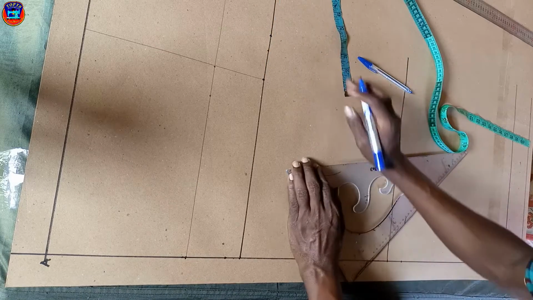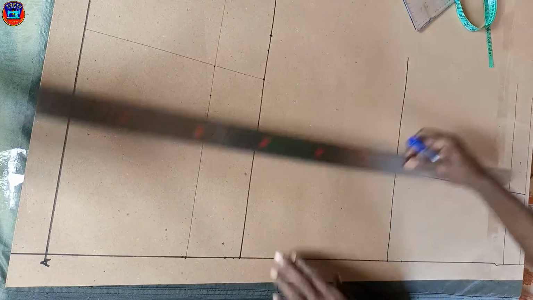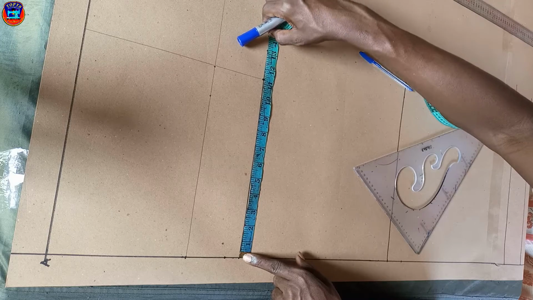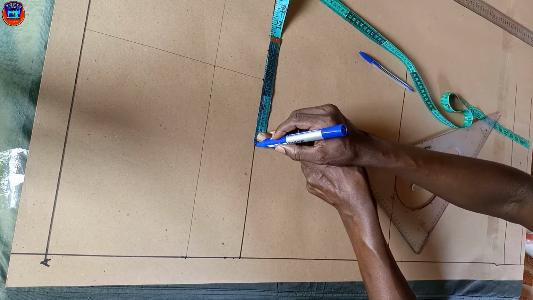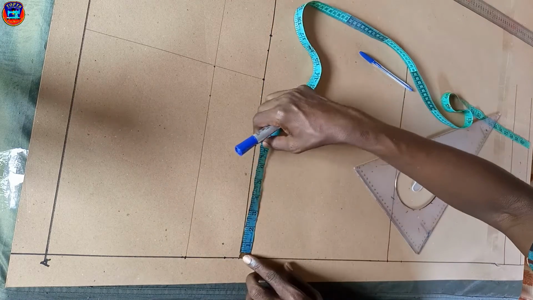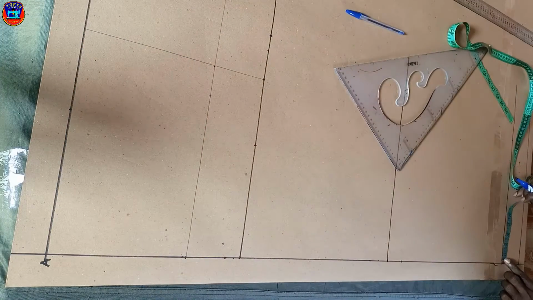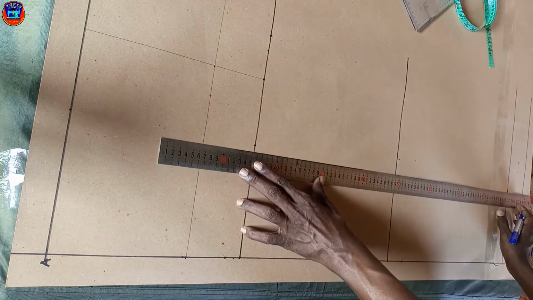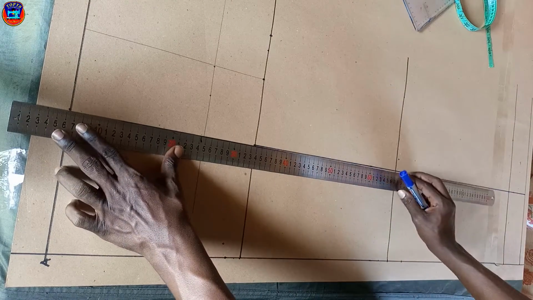After, the next thing is to determine my trouser middle grain line. I measure this distance, I divide by 2 to get the midpoint. So here is my midpoint. Then at this midpoint, I square up and down a straight line like this.